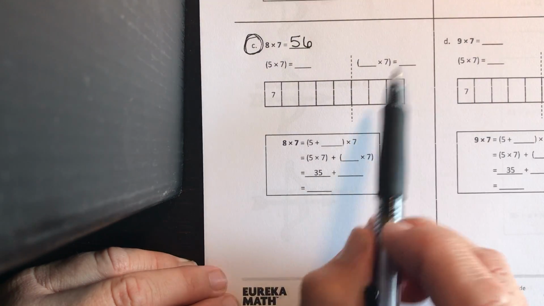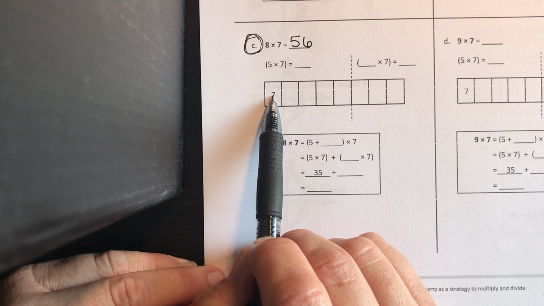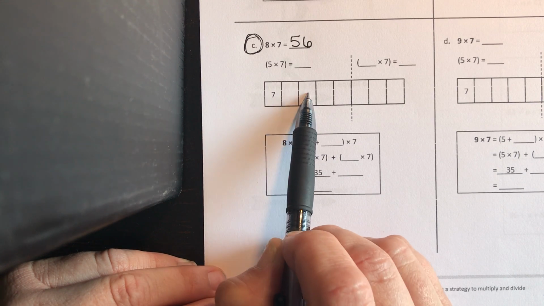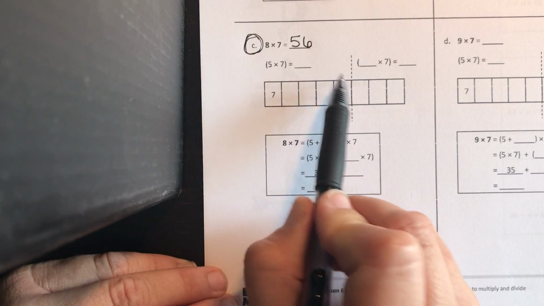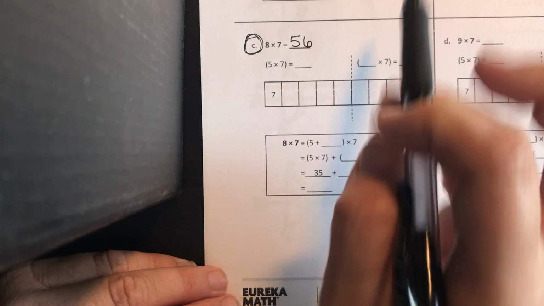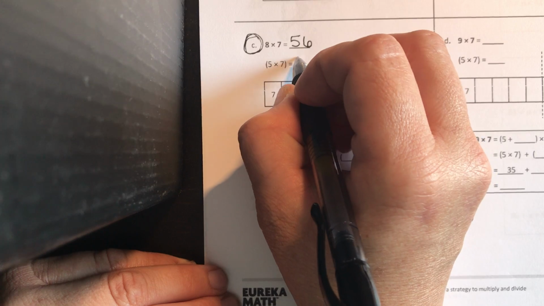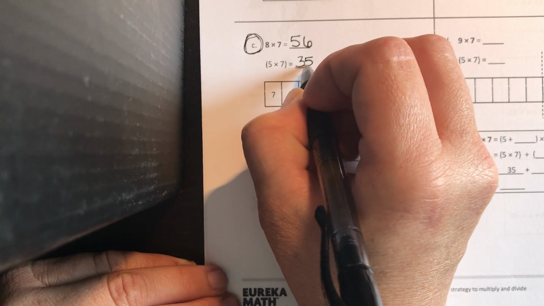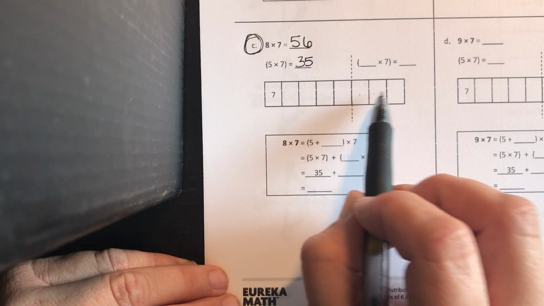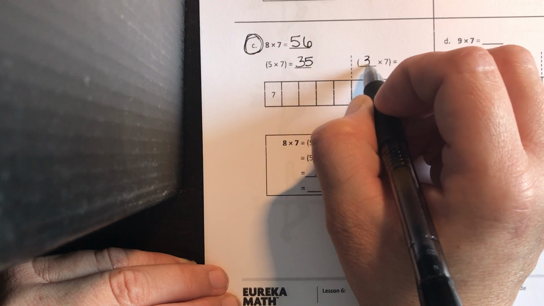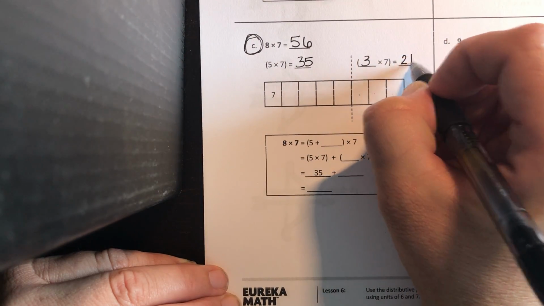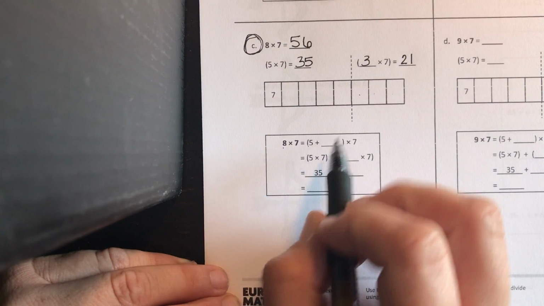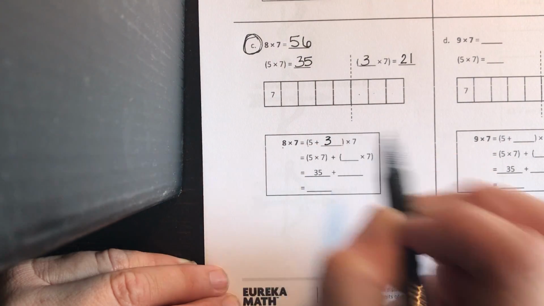Let's see. Each block is worth 7. 1, 2, 3, 4, 5. So they took the 8 blocks. They put 5 and 3. 5 times 7 is 35. 1, 2, 3 blocks, or 7 each, is equal to 21. So we said the 8 is 5 plus 3.